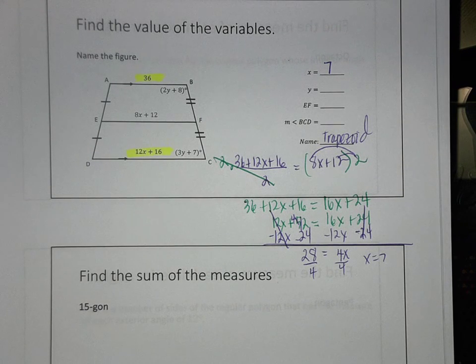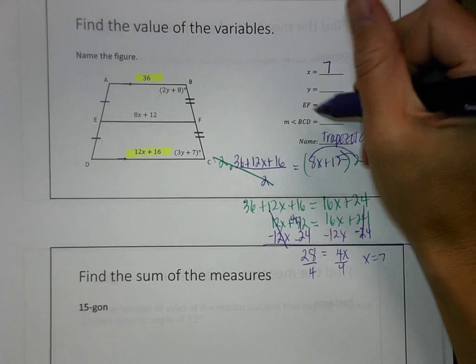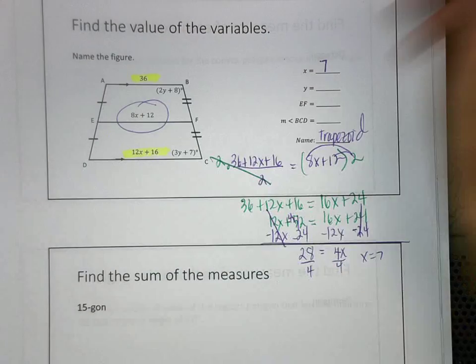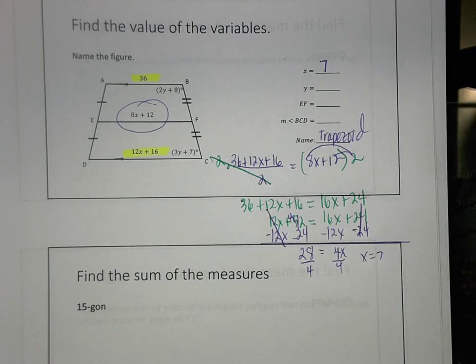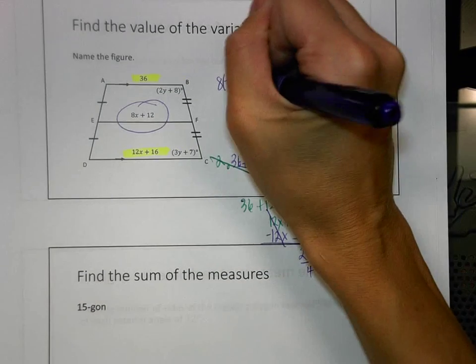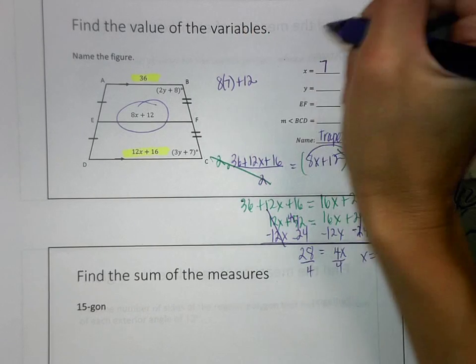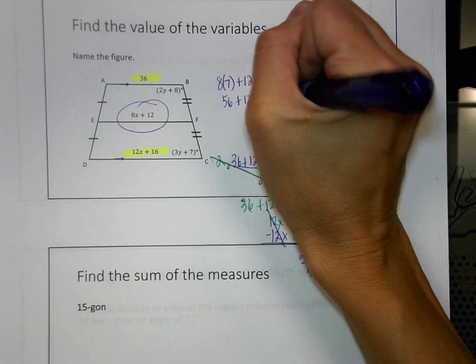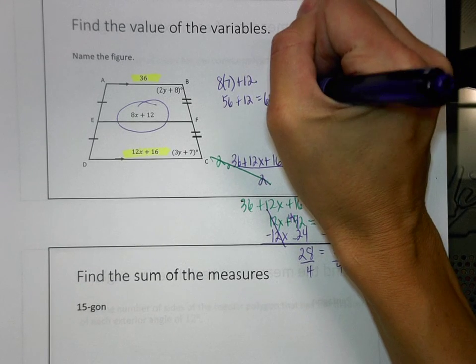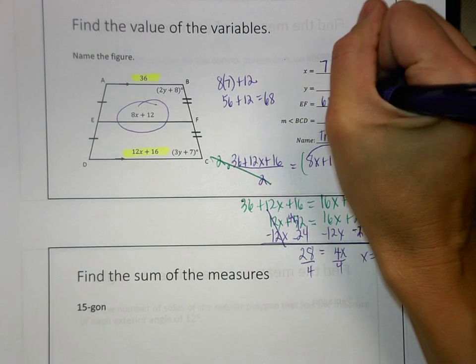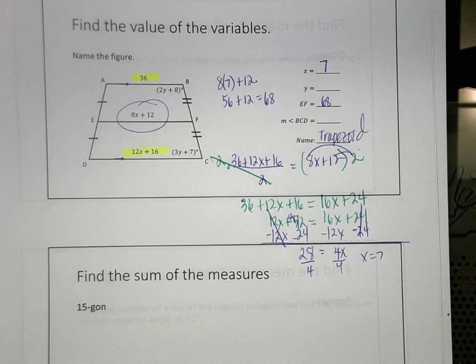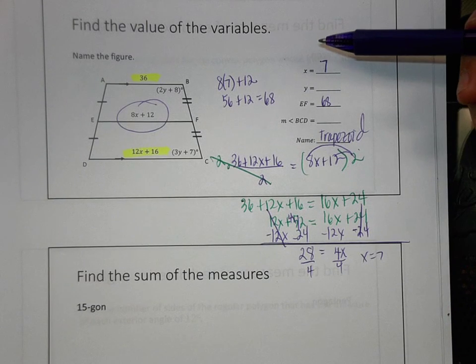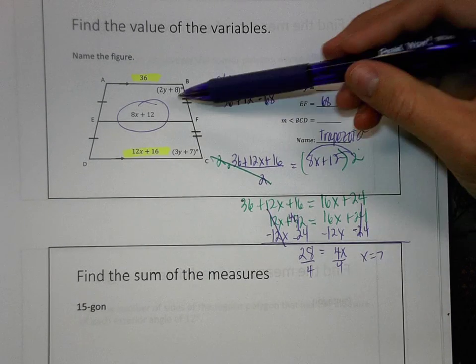What else can I do? Good. Since they want EF, I can take 7 and plug it into EF, right? So we have 8 times 7 plus 12. What's 8 times 7? Good. And 56 plus 12 is 68. So EF is 68. Okay, in order to find this angle, what would I do to find y?